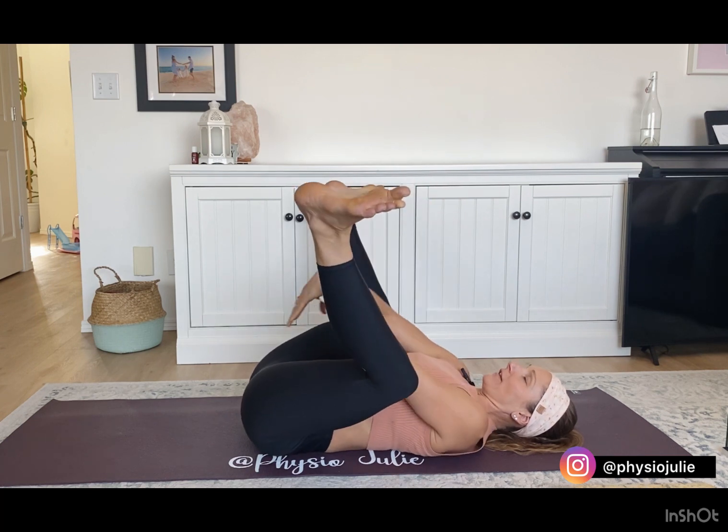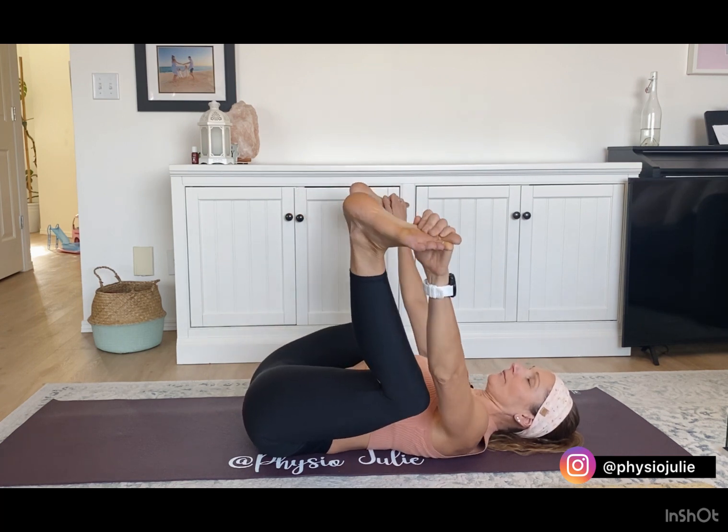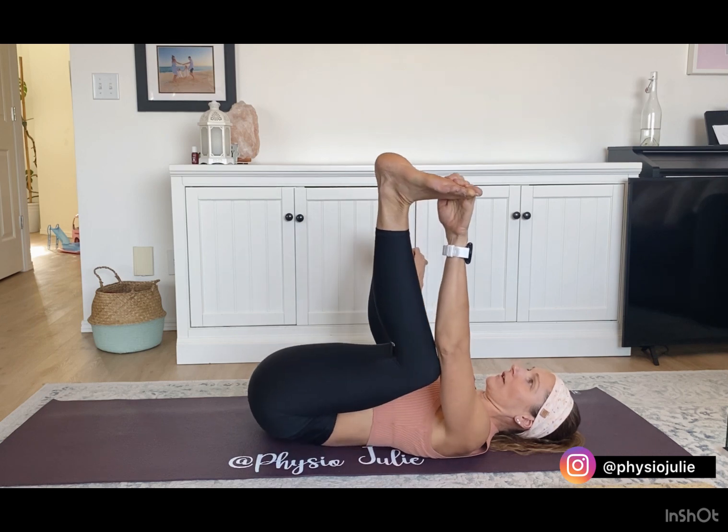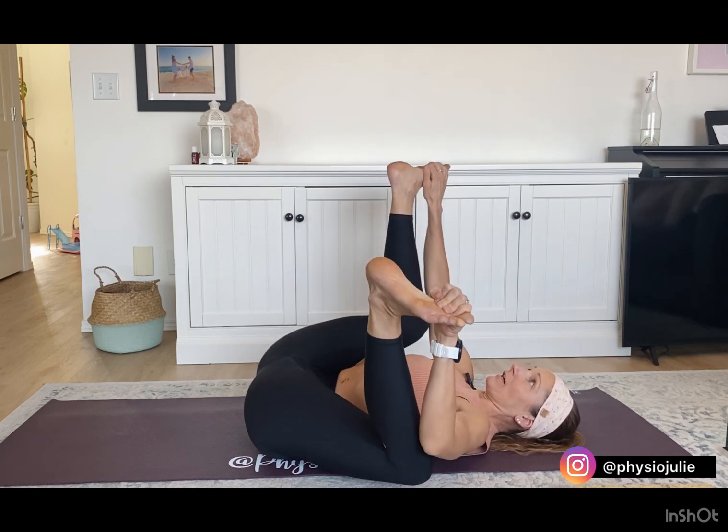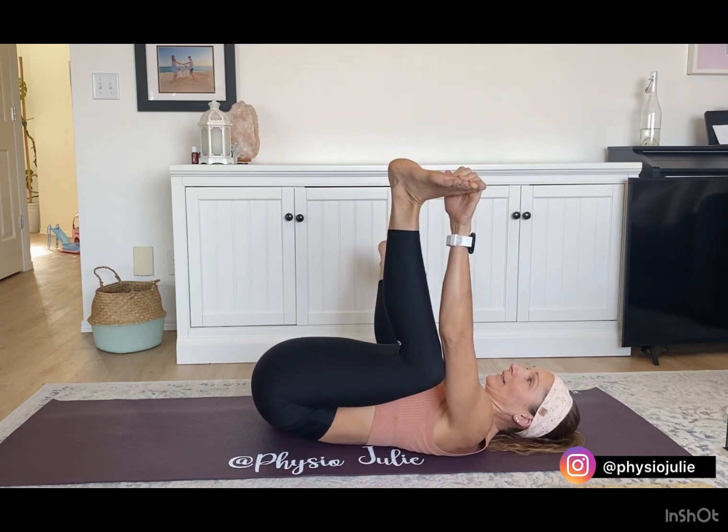As you inhale, really think about relaxing through your tailbone. So doing this after you mobilize for a couple minutes.